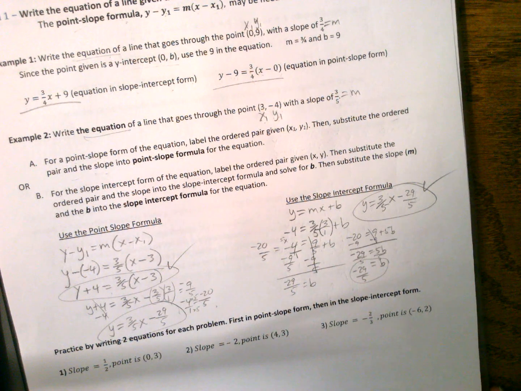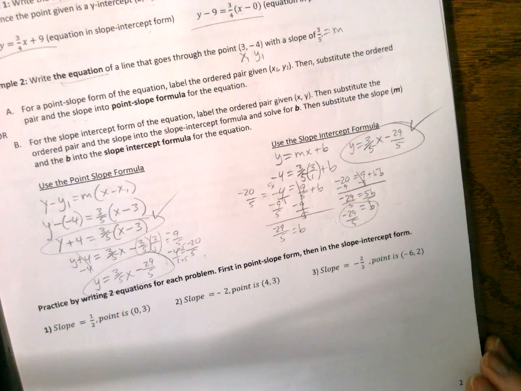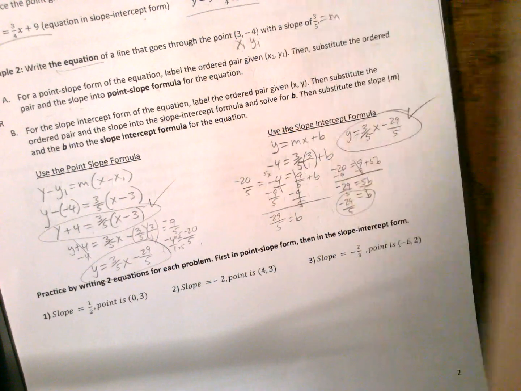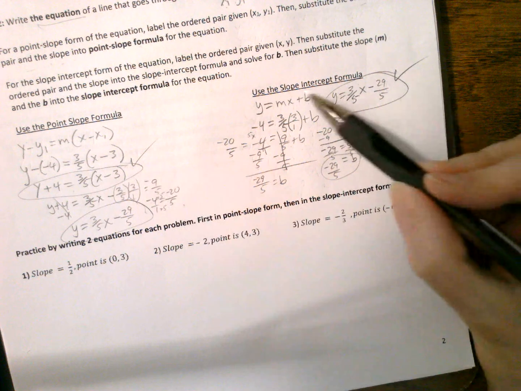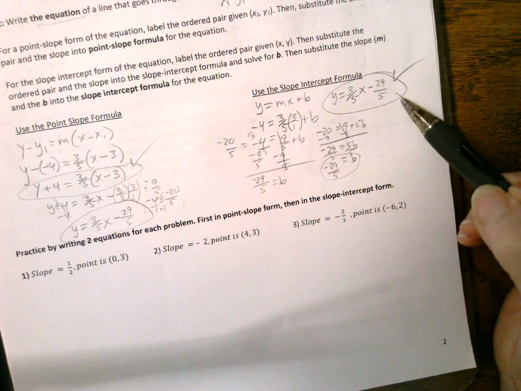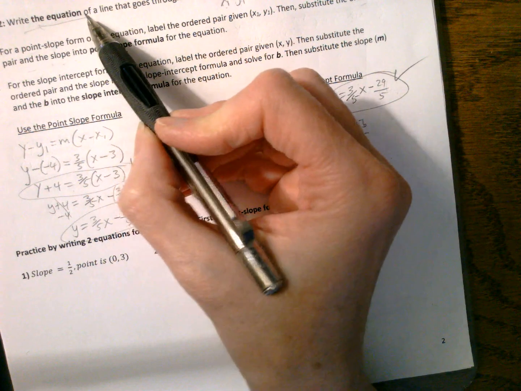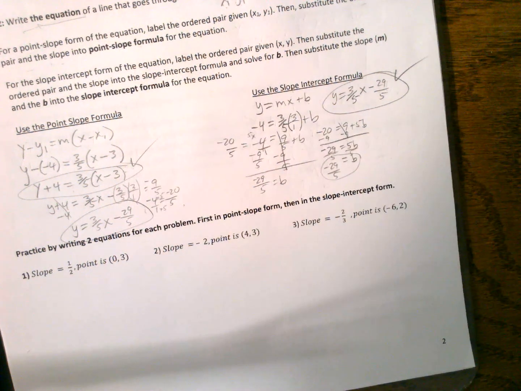Okay, I need a form of the, I need an equation, that's all it says. So watch the instructions. If it specifically says point slope form, it wants that one. If it specifically says slope intercept, it wants this one, or is required. If it just says the equation, either one will do.